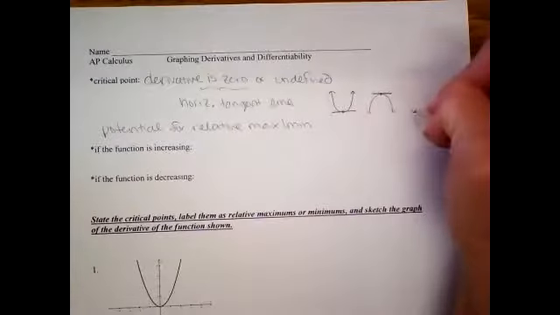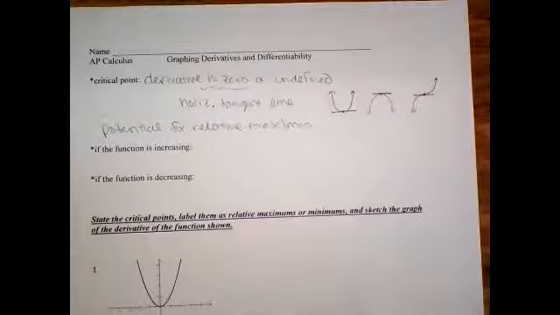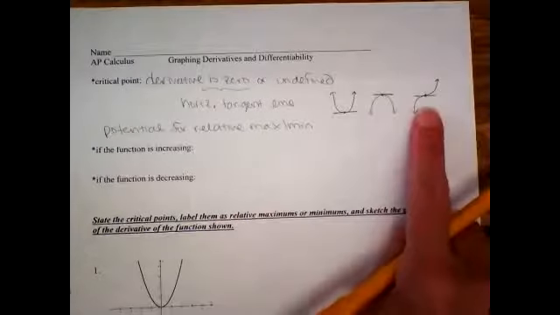But say you have something like a cubic graph. You get a horizontal tangent line there. That's a critical point, but you don't get a relative maximum or minimum, but it's still a critical point. Foreshadowing, do you remember inflection points? Inflection points are only inflection points if there's a change in concavity. We're going to talk about that more next unit, but critical points are critical points no matter what. This is still a critical point.